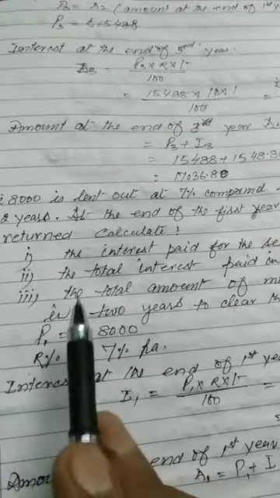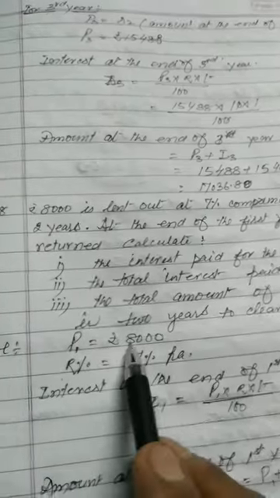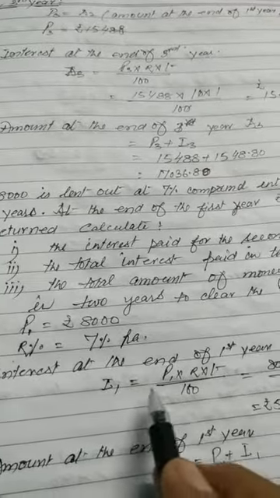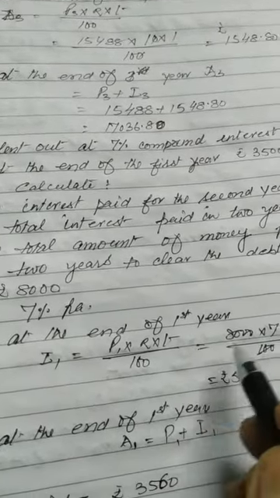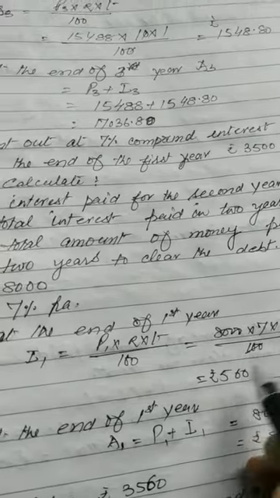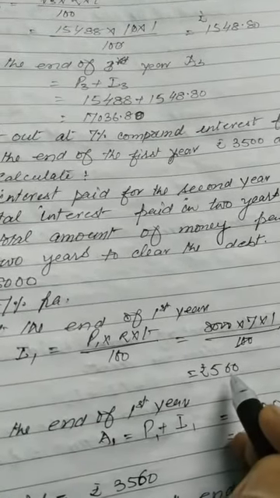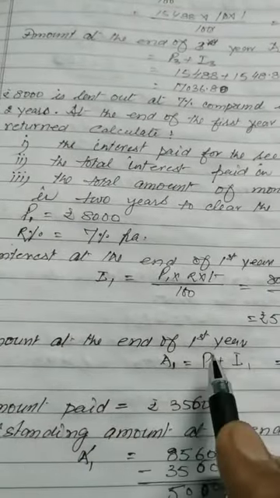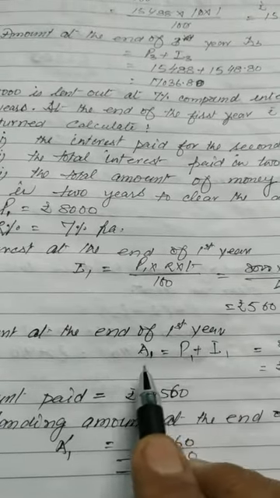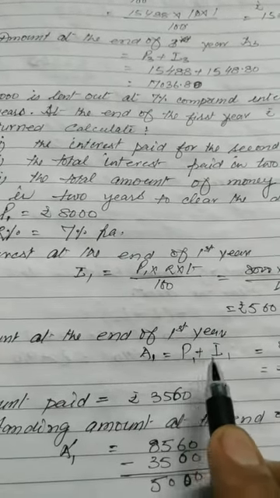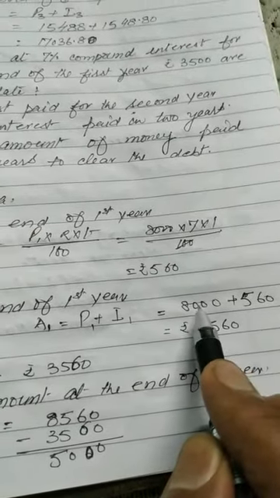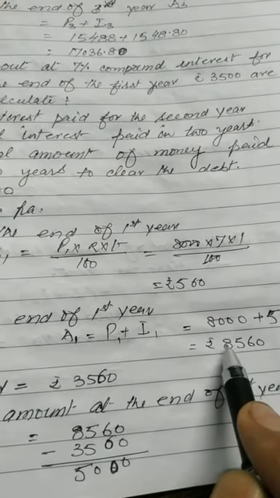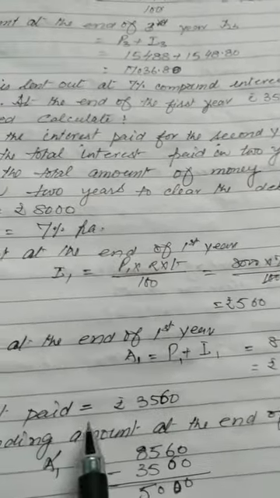अब borrow कितना किया, lend कितना किया, 8,000. This is the principal. Rate of interest is 7%. Interest at the end of the first year, that is I1 equal to P1 multiplied R into T over 100. 8,000 multiplied by 7 over 100, that is 560 rupees. अब हमारे पास है amount at the end of the first year, A1 equal to P1 plus I1 equal to 8,000 plus 560, that is 8,560 rupees.